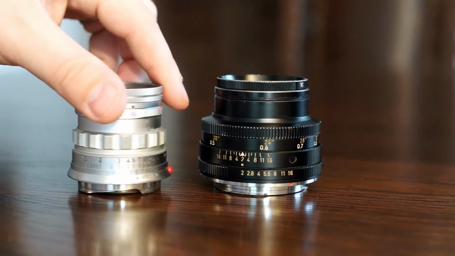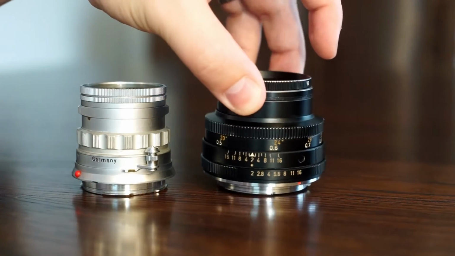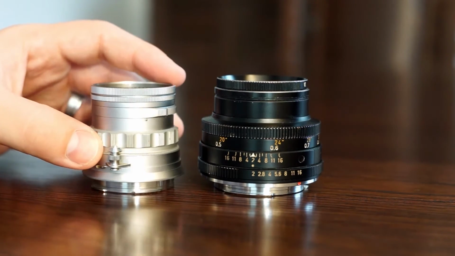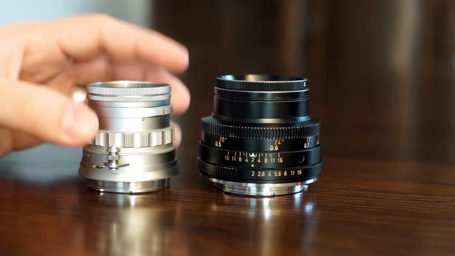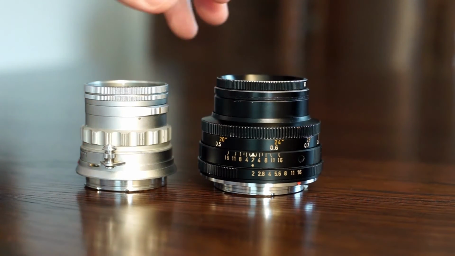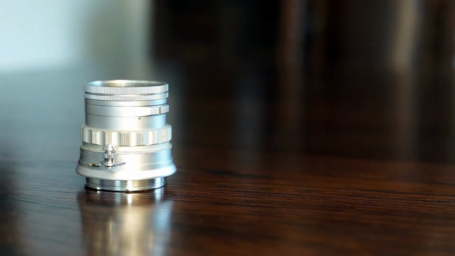So let's compare it. Those systems are quite a bit different, and that is because of the different camera types that they are used with. So let's have a look at the M first.